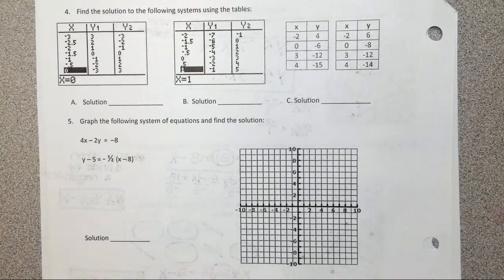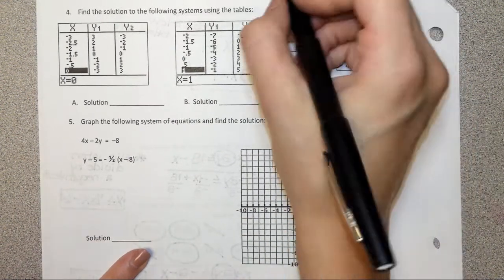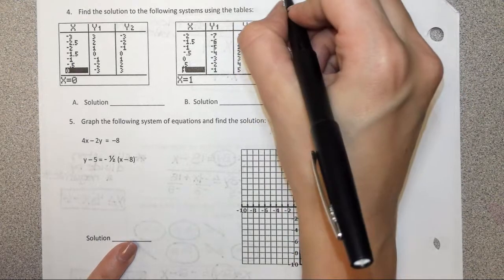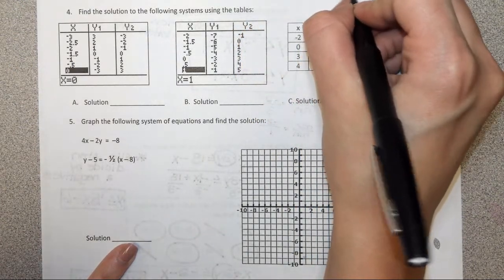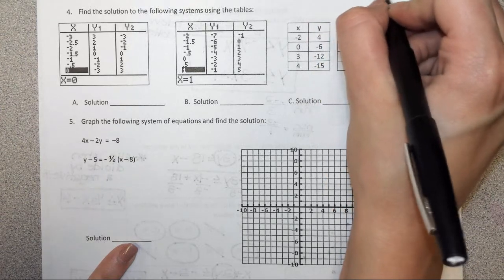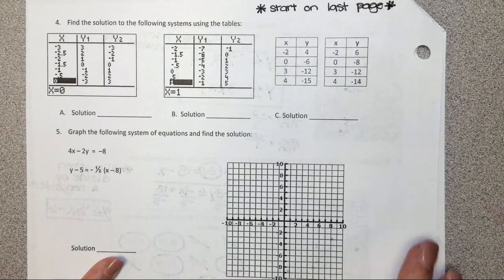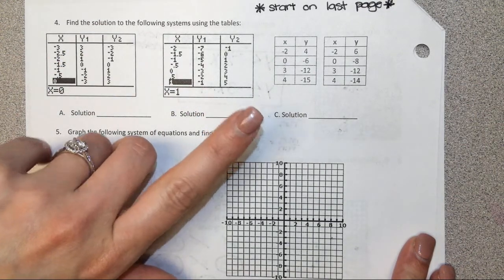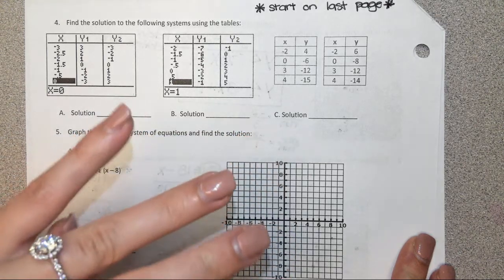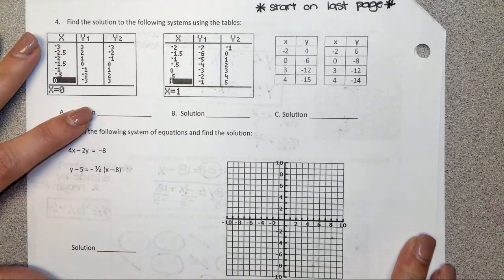All right, so find the solutions of the following system using tables. These types of questions are on the very last page of your test, and honestly, my personal suggestion is start on the last page. Do you have to? No. But for me, I would rather you go ahead and get these easy questions over with, so that way you've already earned points for each of those. And then you can spend more time on the ones that require you to graph or solve for y.